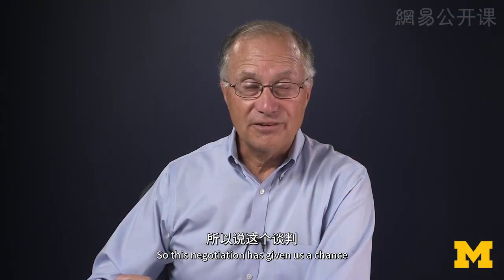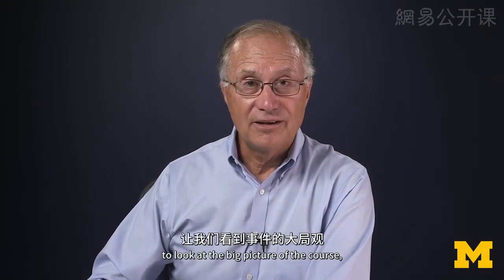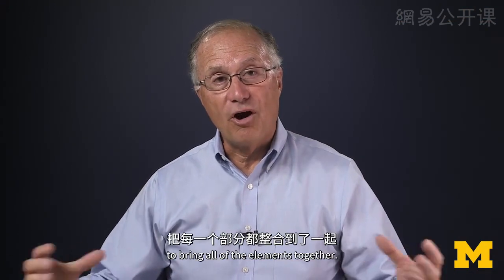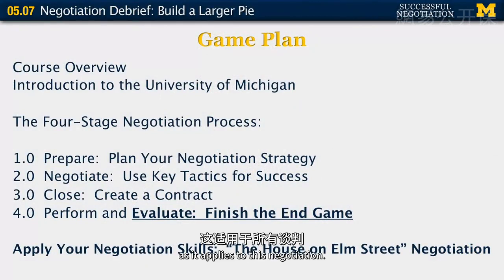So this negotiation has given us a chance to look at the big picture of the course, to bring all of the elements together. We've just gone through the 4-stage negotiation process, as it applies to this negotiation.